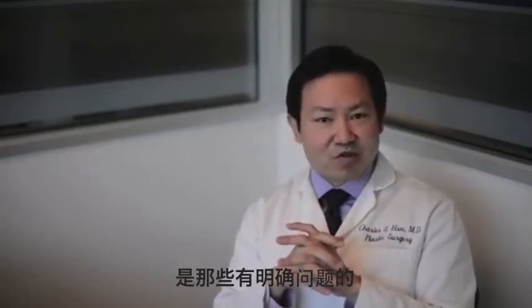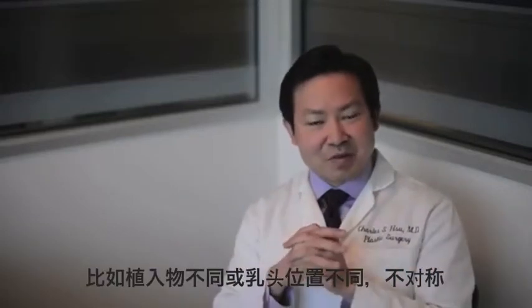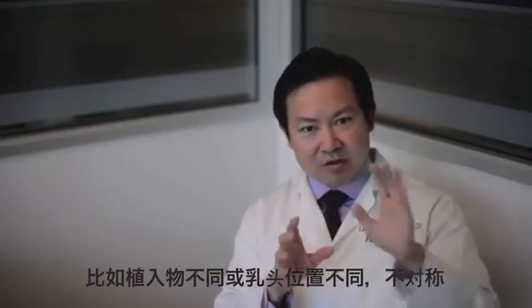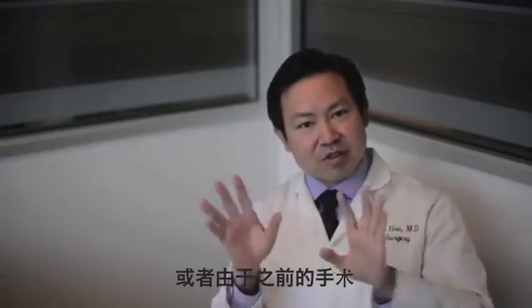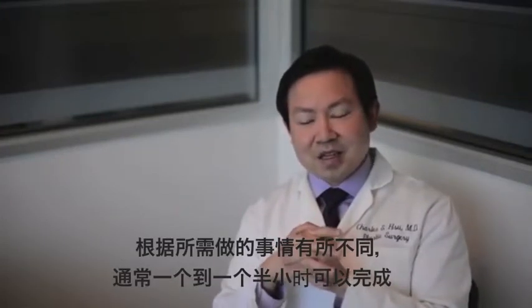The best candidates for breast revision, again, are patients who have a very specific concern. They come to me saying the implants are different or the nipples are different in position, or things have looked asymmetric ever since I had surgery, or maybe just over the past year. We can then tailor the repair specifically to that problem.